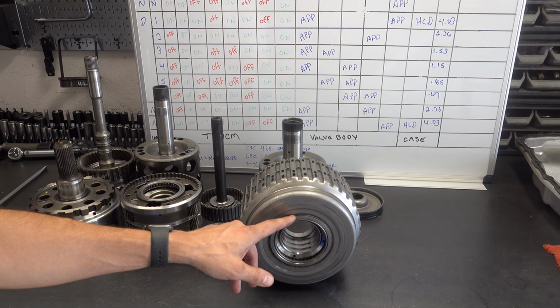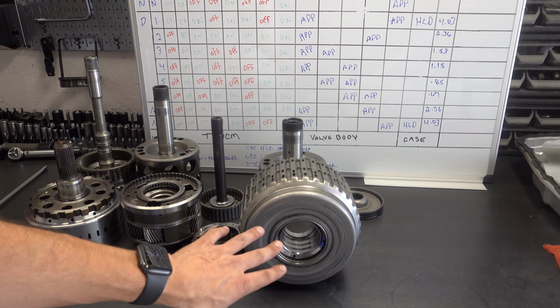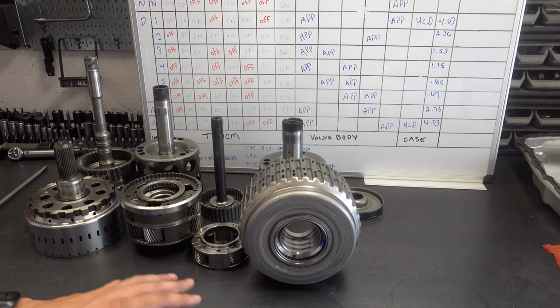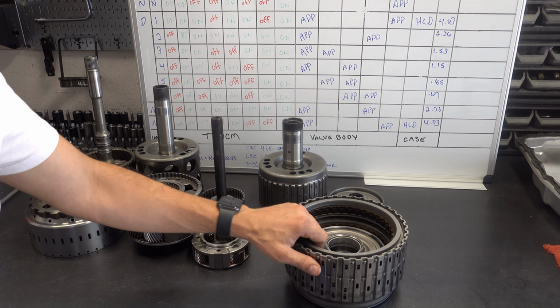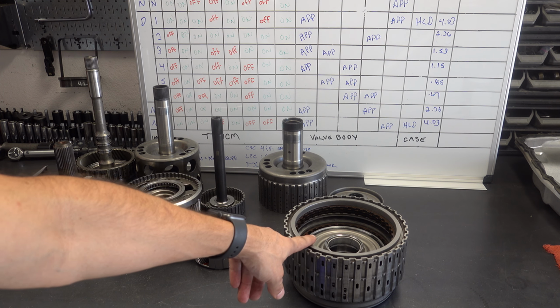Okay, like this particular drum is leaking like a sieve, and I'll do a separate video to show you what that looks like. But anyway, know that our 1, 2, 3, 4 clutch is on and our 3, 5 arc clutch is on.